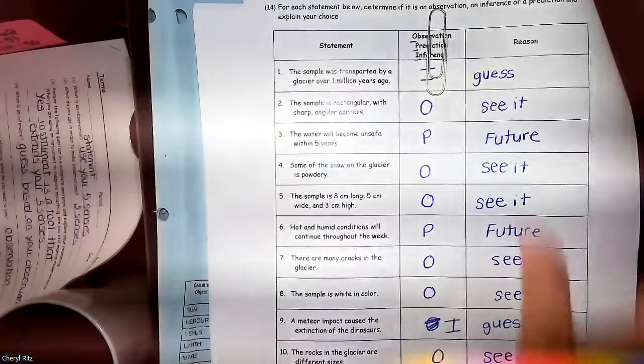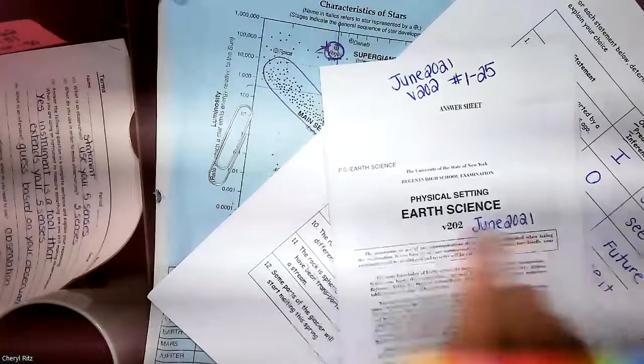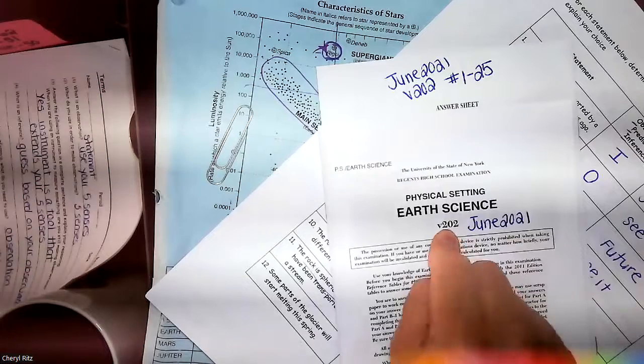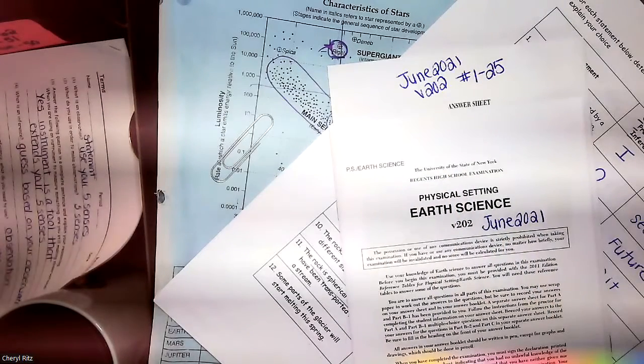All right, remember you still have homework. The homework is the June 2021 B02. And you're doing questions 1 through 25. Plus remember, finish that packet for extra credit.